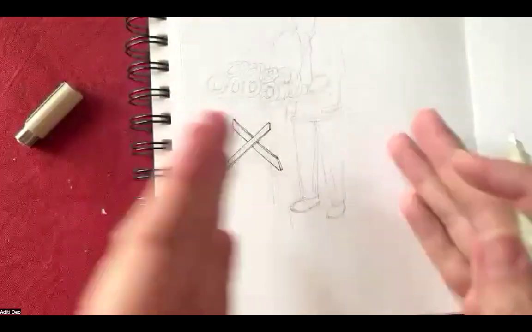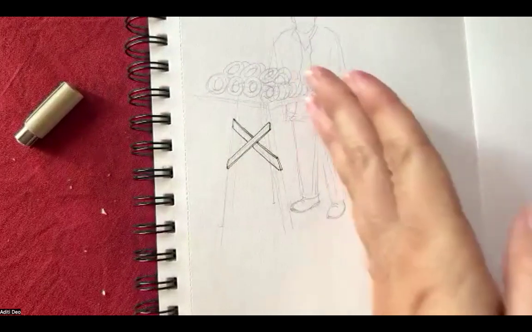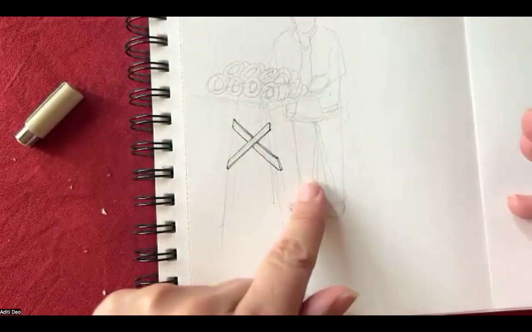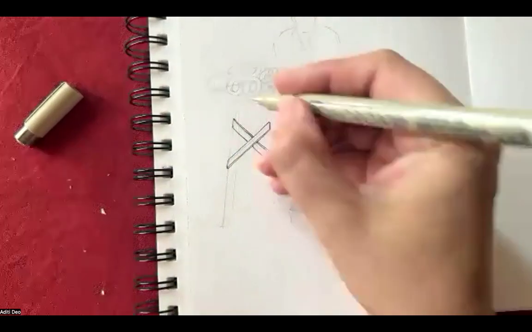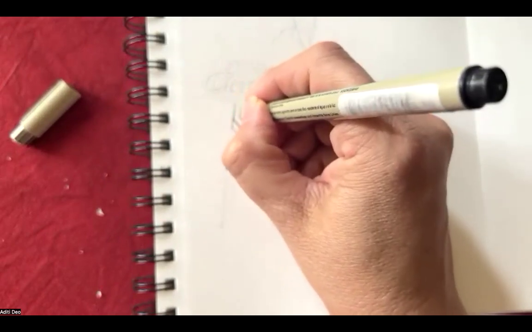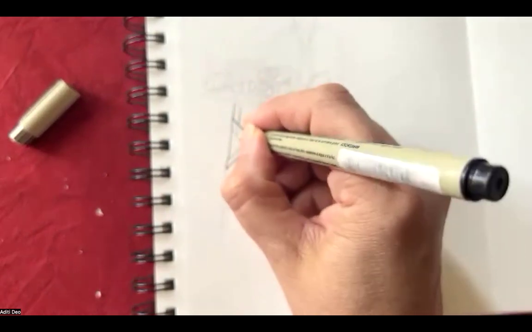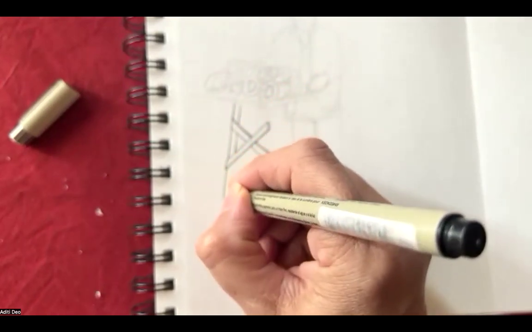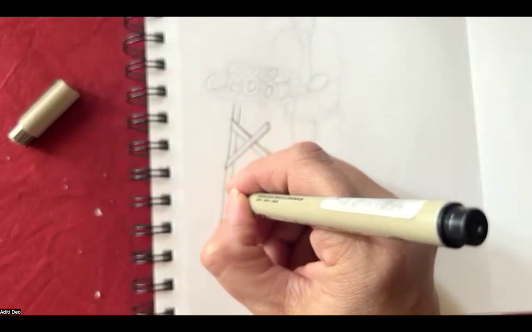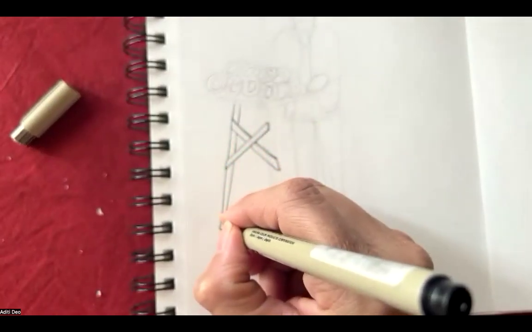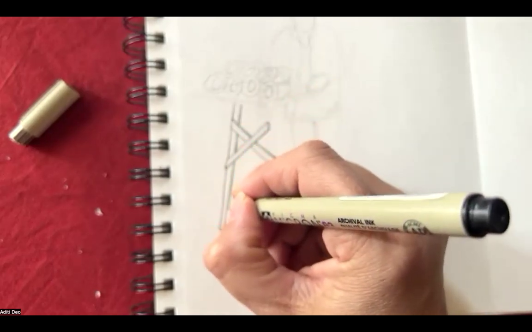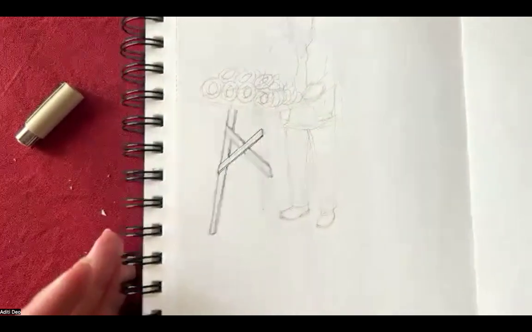And because we are looking at the person from the right side, the 3D on the right side will be visible. So you don't have to be worried about where should I make the 3D. Keep your lines clean. And make them strong.